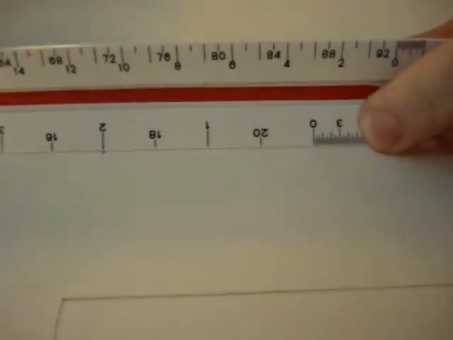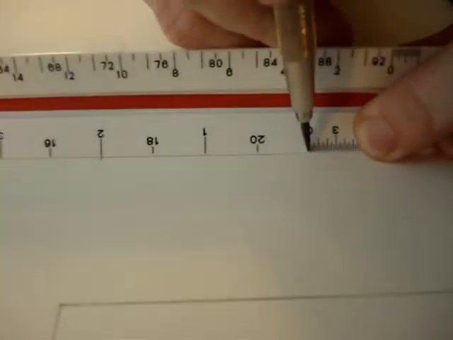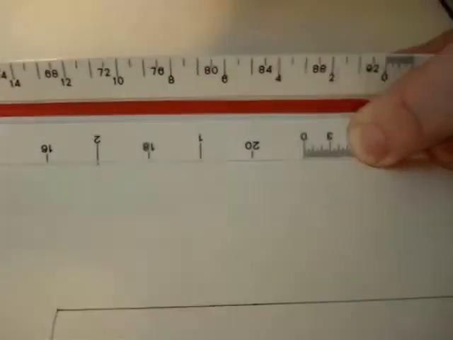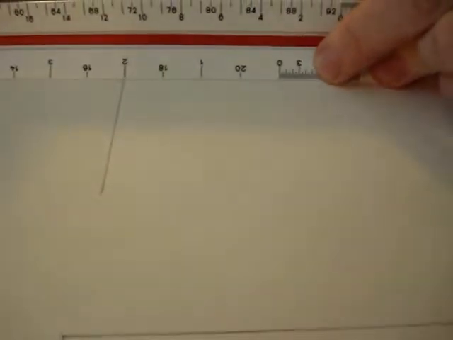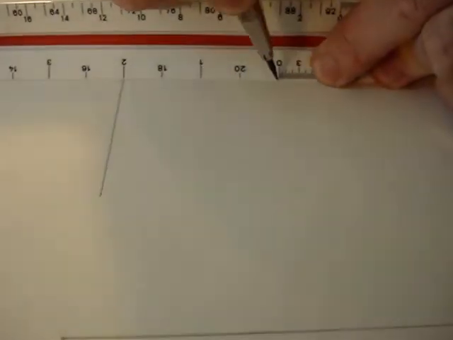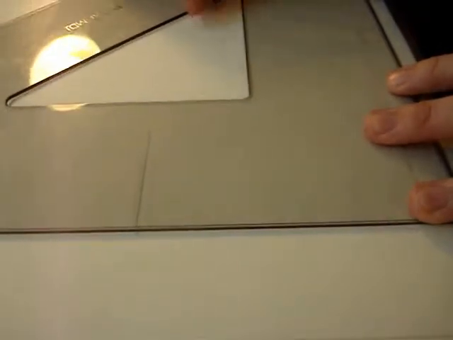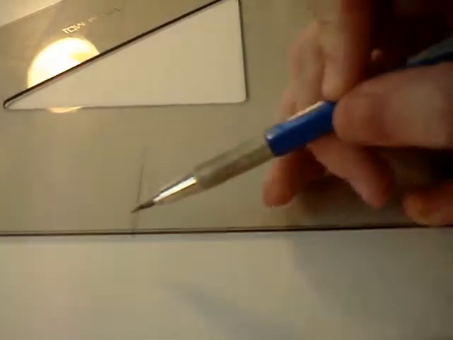So I'll line it back up, make my next tick mark here, and on the other side. And I'll be using my triangle for the vertical lines. When you use your triangle, you want to try not to slide it across your page, but pick it up and move it whenever you need.